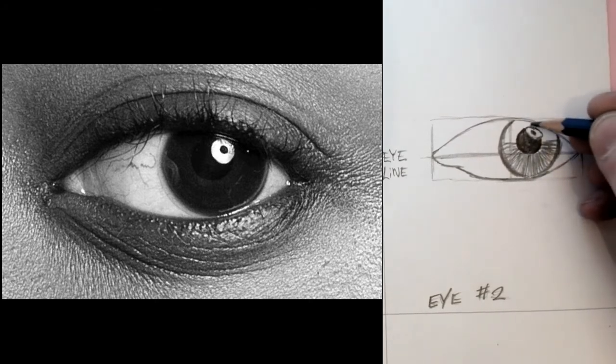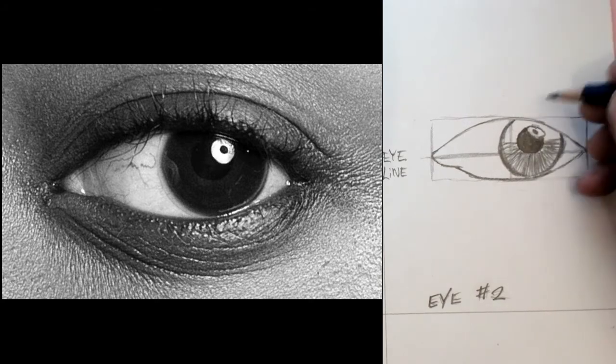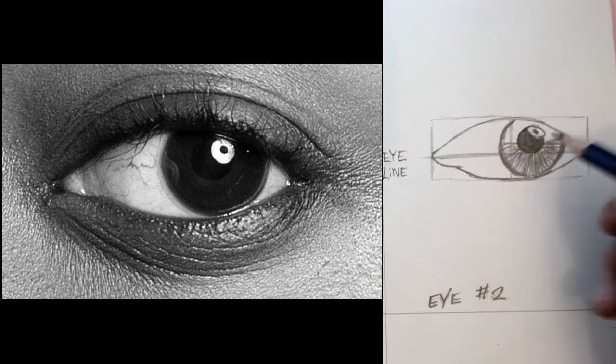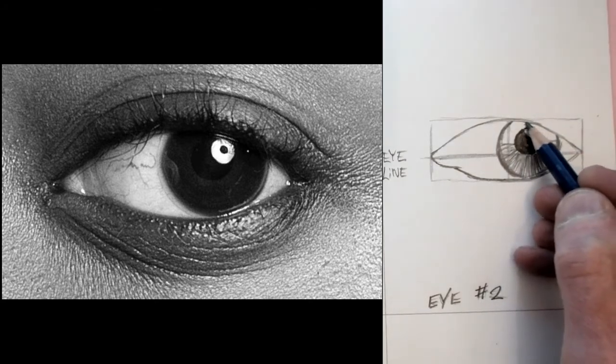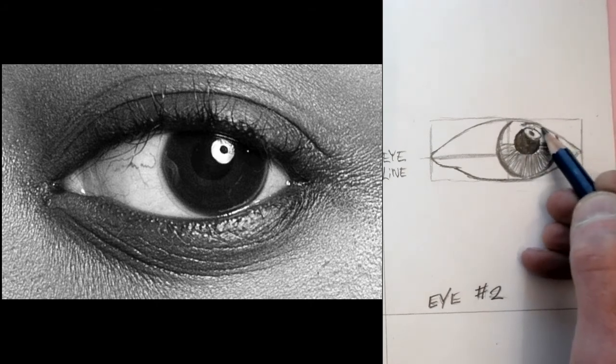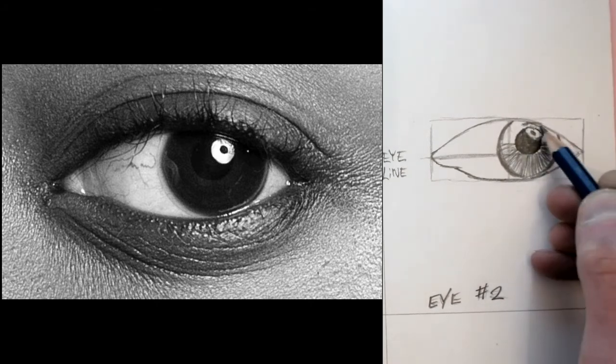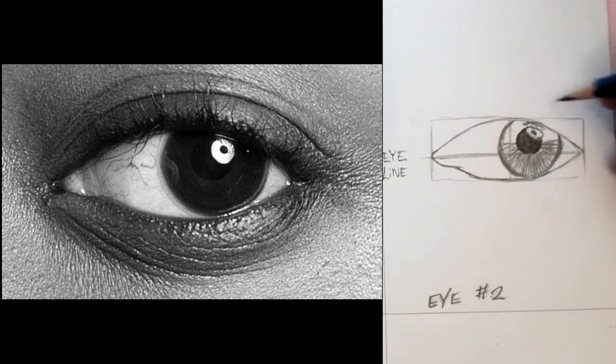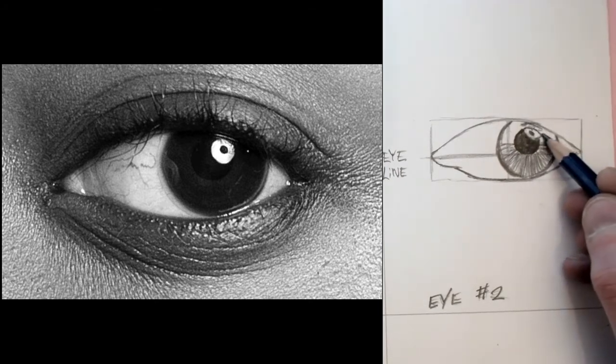Now, there's also a slight sliver of a light reflection above this disc shape that we drew. So I'm just going to want to remember to leave a little bit of white in here. So I'm just going to sketch out that rough kind of white reflection right above. And I'm going to continue with my hatch lines.